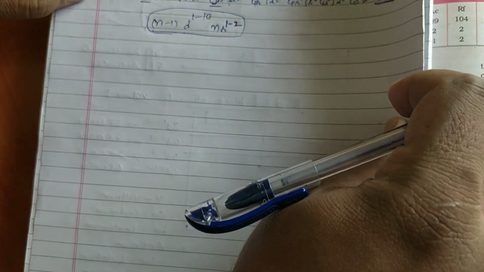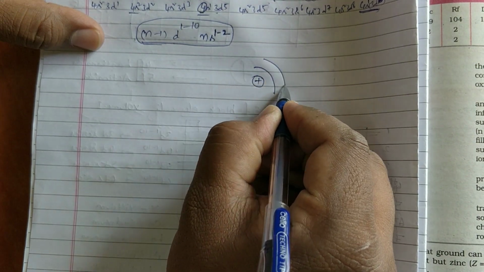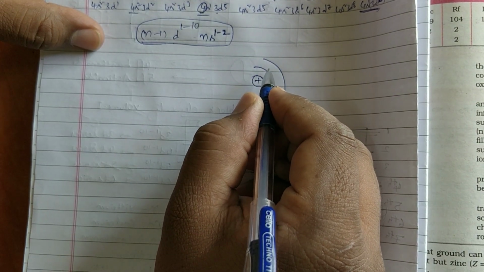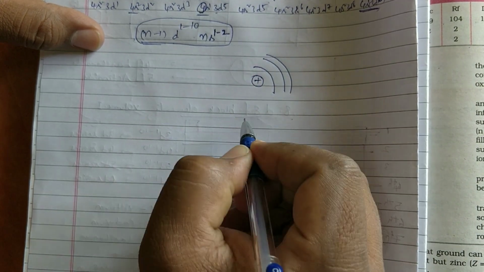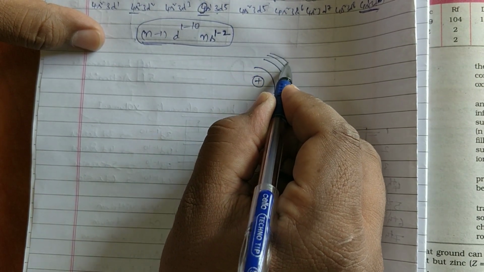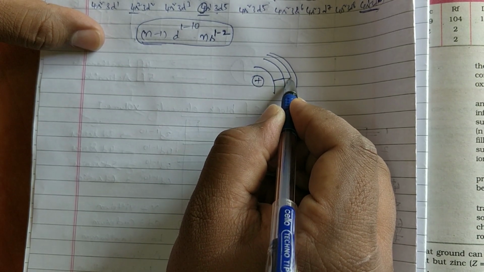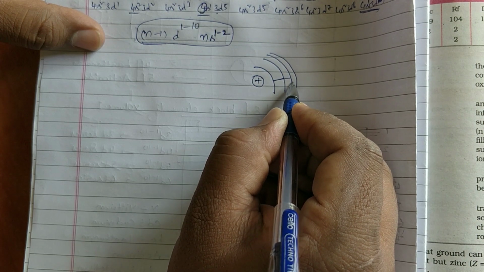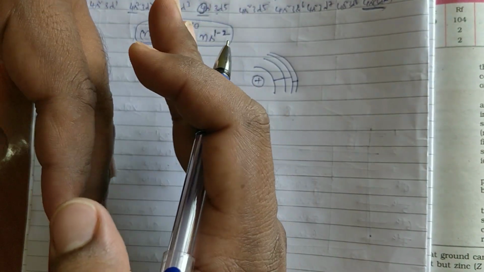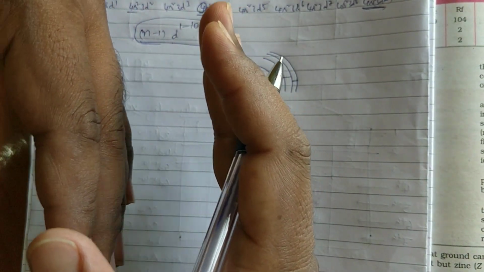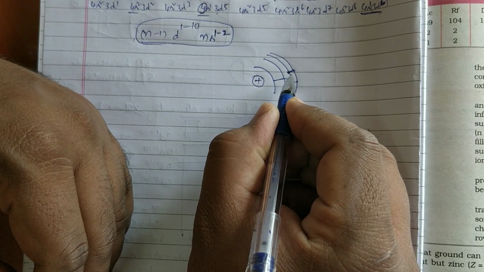When we move away from the nucleus, the first shell and second shell energy gap is high. The second shell and third shell energy gap is reduced. The third shell and fourth shell energy gap is again slightly reduced. The energy gap between 1 and 2 will not be there between 2 and 3, and that 2 and 3 energy gap is not there between 3 and 4 also. Like that, while we are moving away from the nucleus, the energies of the orbits are a little bit closer to each other, and the third and fourth are somewhat nearer to each other.